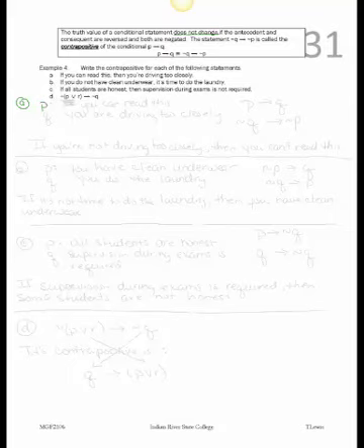If you can read this, this is P, and Q, then you are driving too closely. Okay, so you're saying if P, then Q.